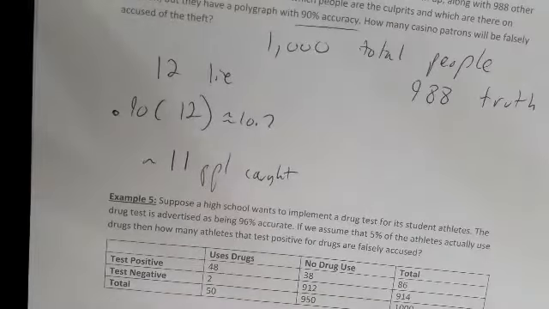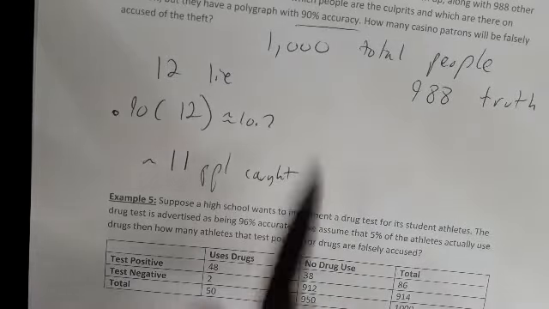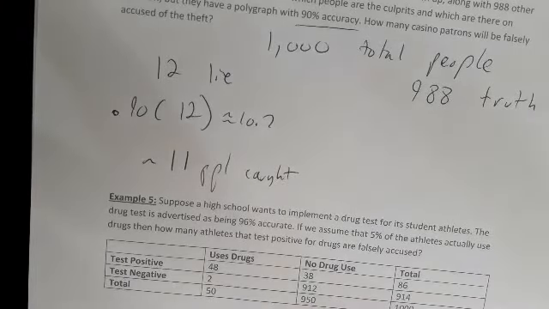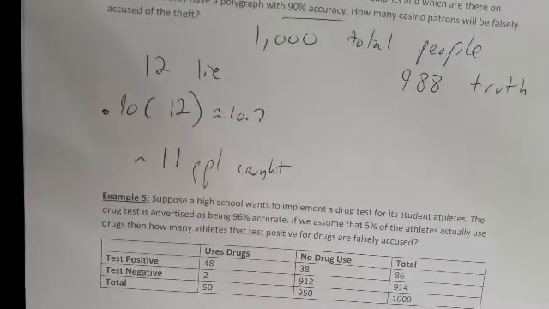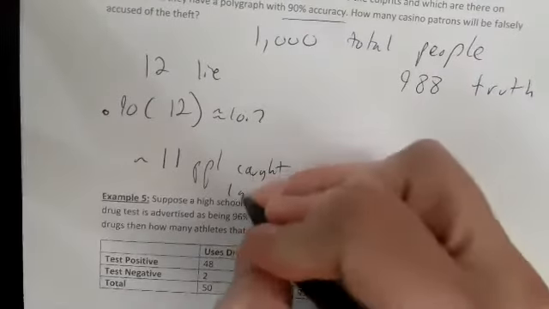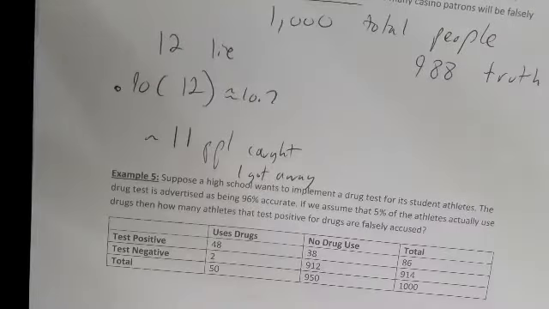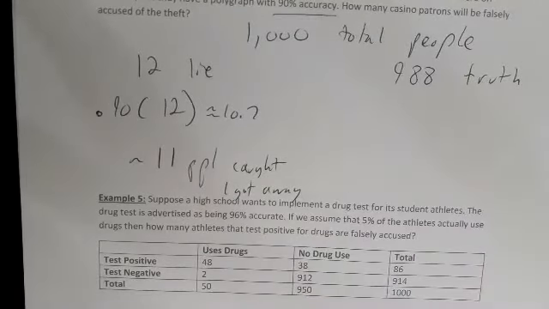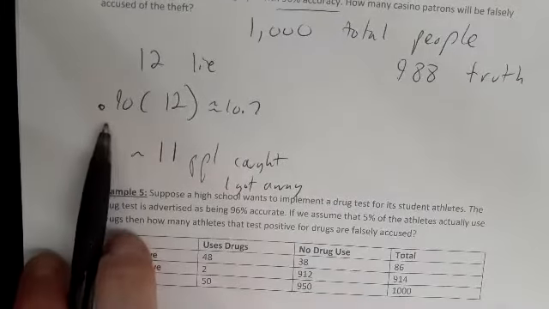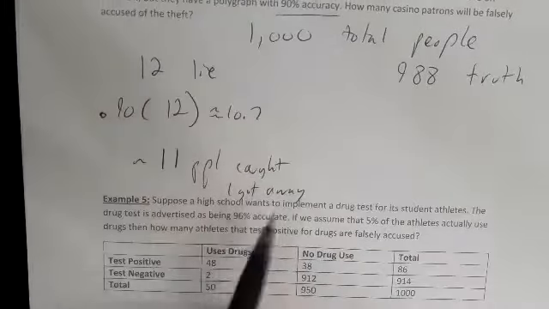So about 11 of them will get caught, and maybe 1 or 2 of them will get away if they get lucky and round off this 0.7, right? But probably 1 person gets away. You could also do 10%, which would be the other half of the 90. 10% of 12 would give you 1.